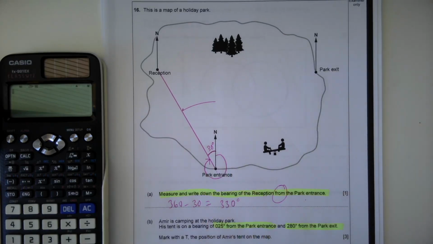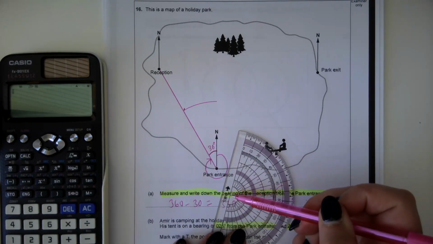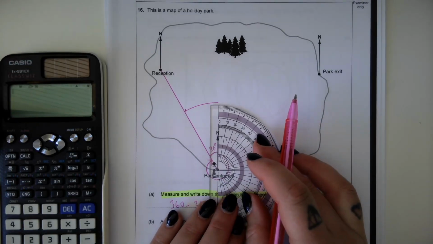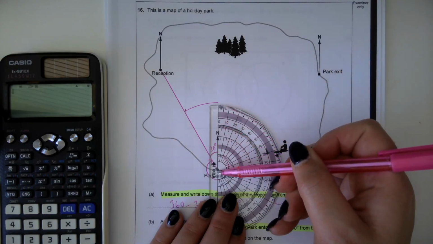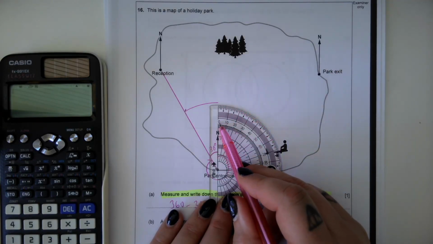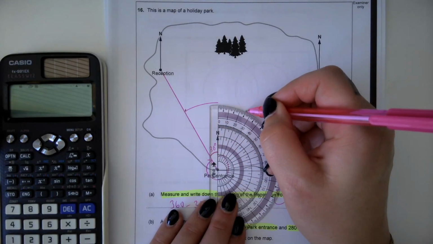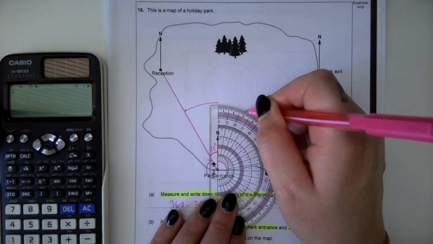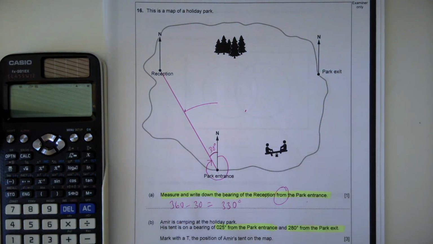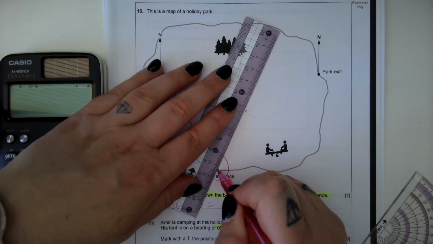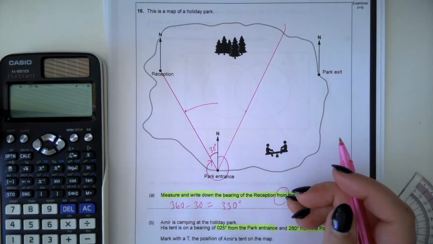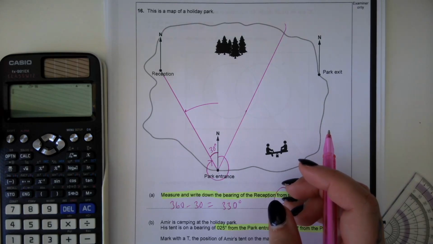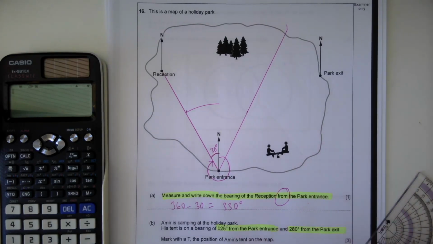So the first thing I'm going to do is plot my 25 degrees from the park entrance. So remembering this centre part of your protractor goes on the point that you're measuring your bearing from. The line goes on your north line, nice and flush. I'm starting at 0 here and I want to go to 25. So 25 is there. So I'm going to make a really clear mark. Okay. And then from my park entrance, through that mark I've just made, I'm just going to draw a line. Again, I'm using pen so you can see it nice and clearly. In your exams, use a pencil, guys, please.